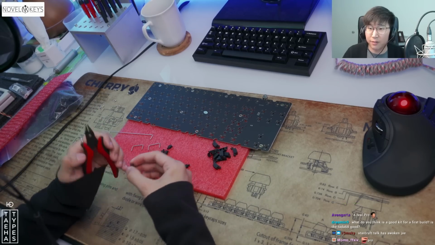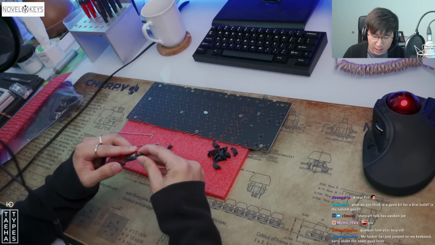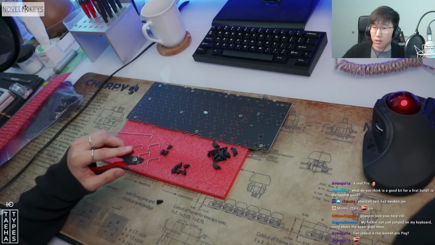What do you think is a good kit for a first build? Is a Taeha 68 good? Yeah, Taeha 68 is a pretty good first kit to build.